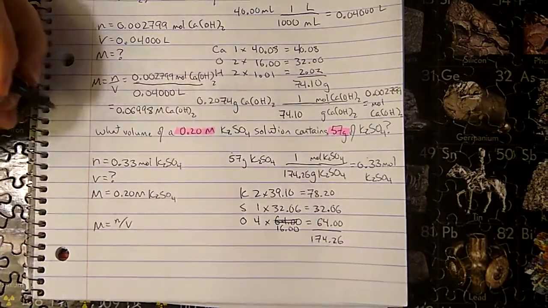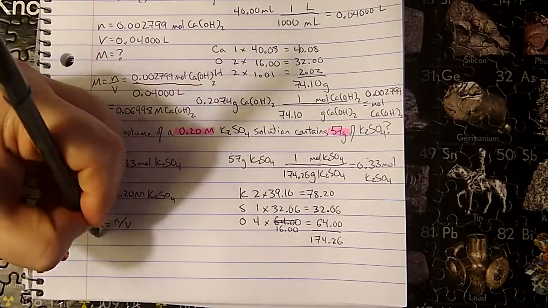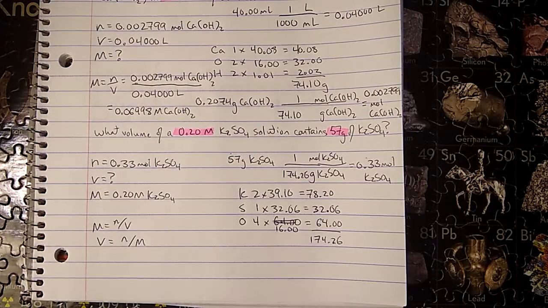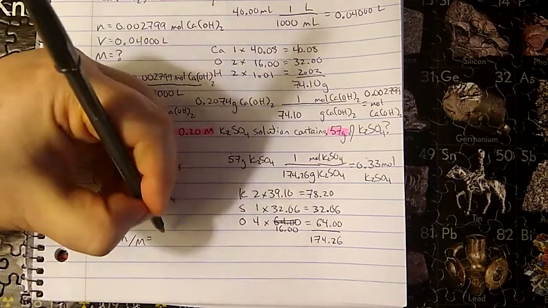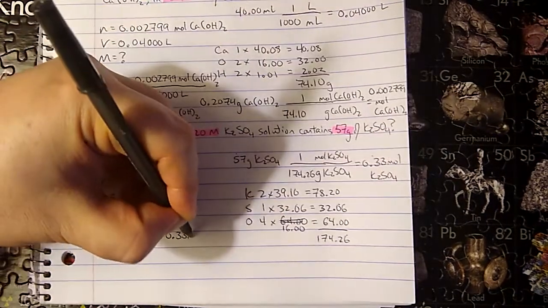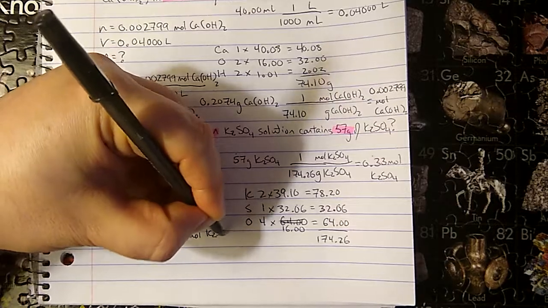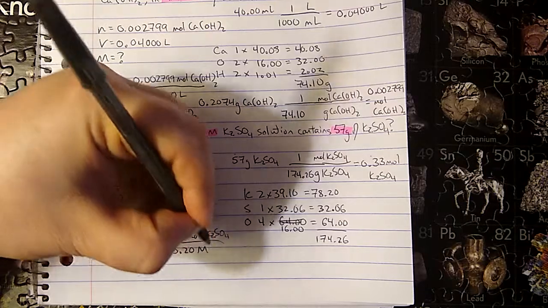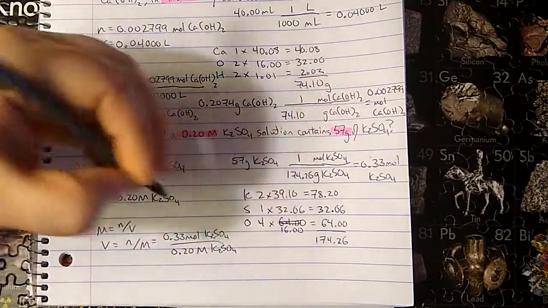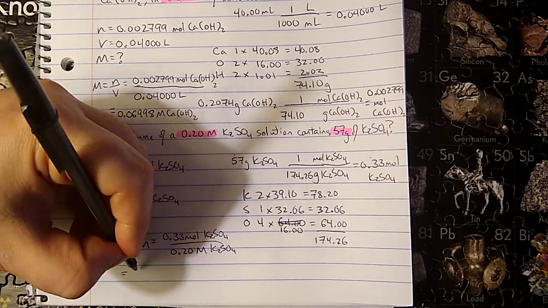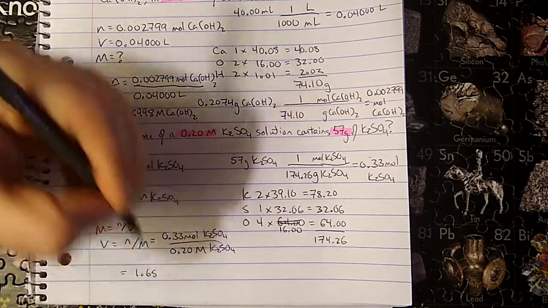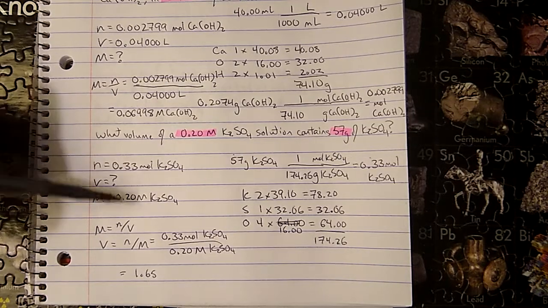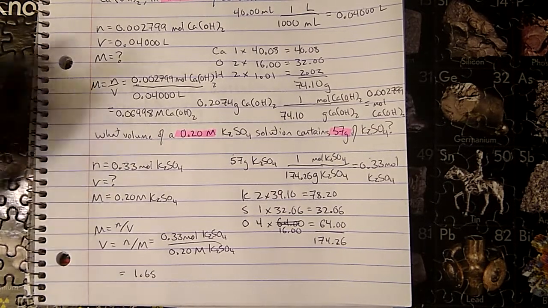Because I am solving for my liters, I'm going to rearrange my equation, although you can do it any way you like. And then go ahead and substitute in. It's going to give me an answer of 1.65. Now again, I do want to have the same number of sig figs, so that's 2 sig figs. I need to make this 2 sig figs.